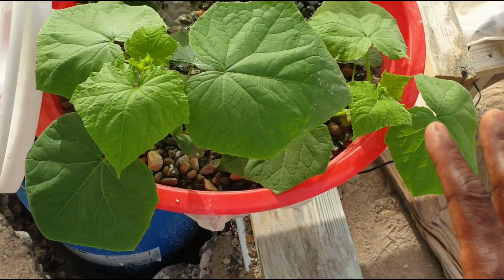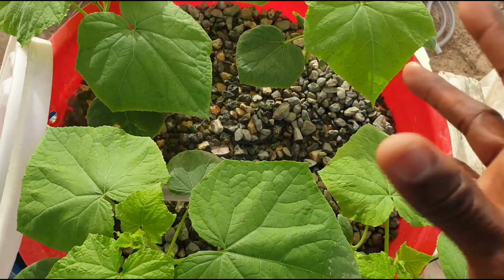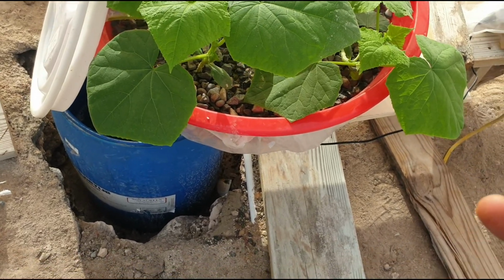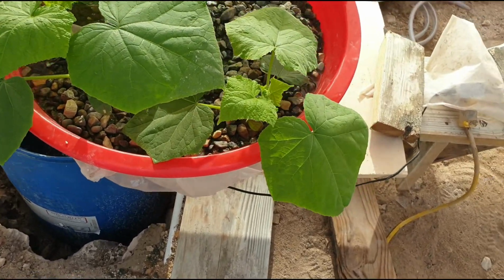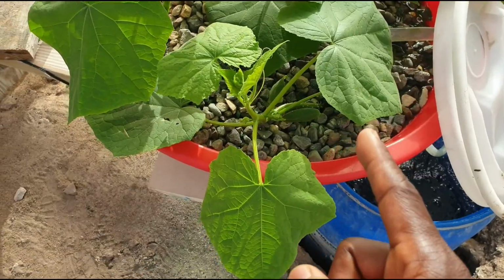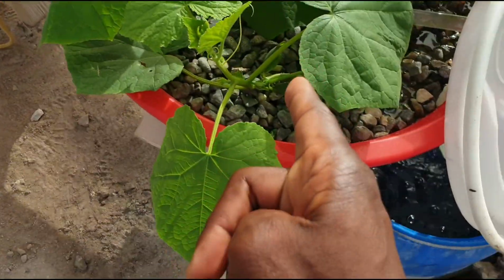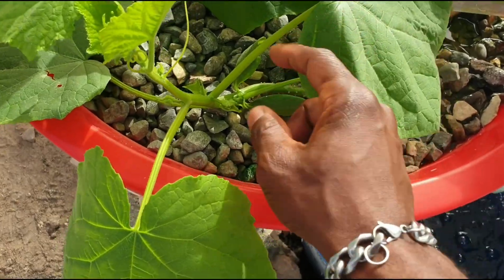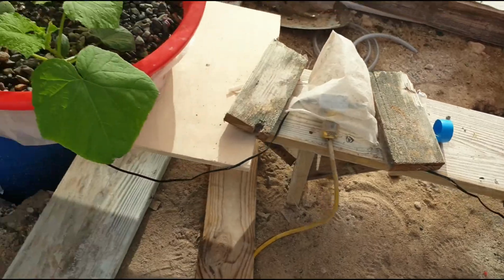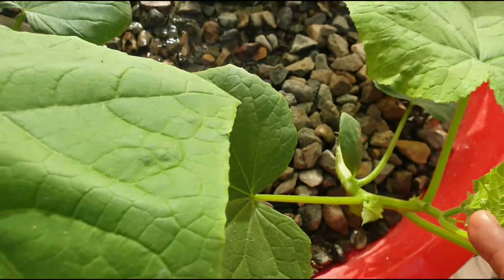As you can see, they are not very far apart in terms of how they look. Nutrition wise, they look the same. In terms of how vigorous they look, I must say that these plants here look more vigorous than those over there, and the stems look much thicker, right? And the leaves look a little bit broader, just a tad. But they are coming up good.